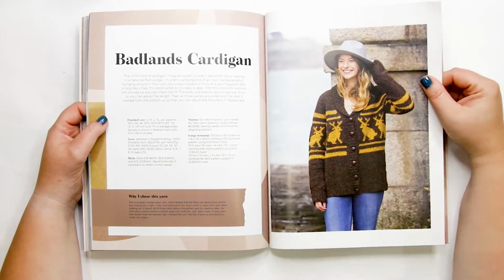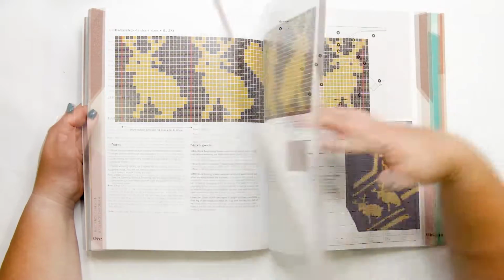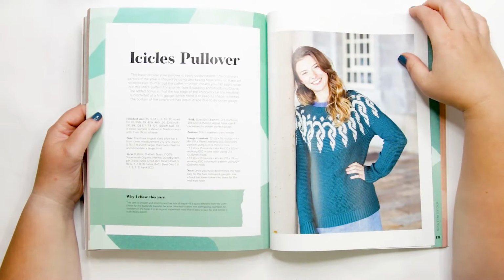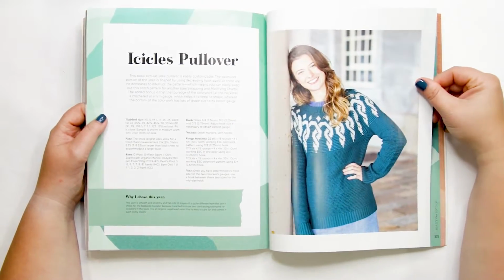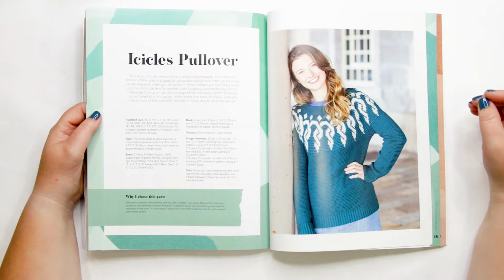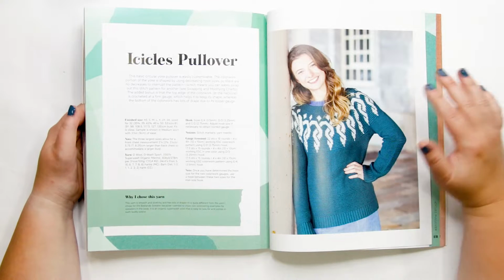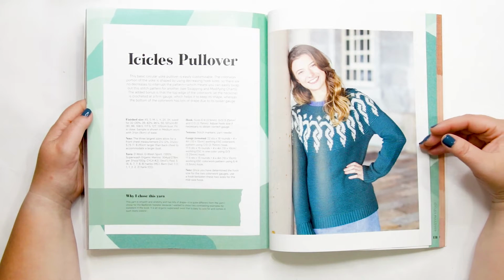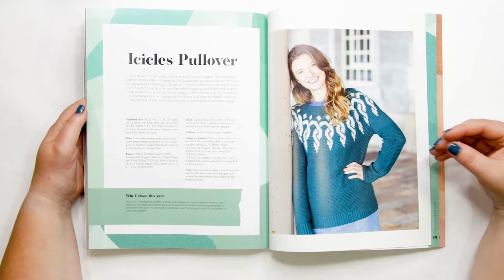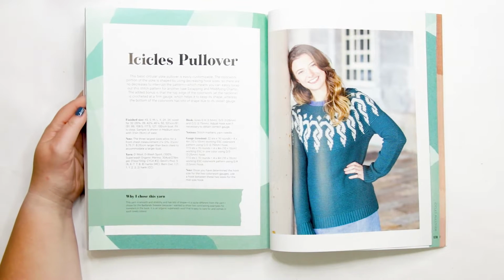The Badlands cardigan, and this is available in sizes small through 2XL. The Icicles pullover, and this is available in sizes extra small through 3XL. The patterns in the book are written using the US terminology, with a conversion chart being found on page 5 if you're more comfortable with the UK terminology. And it's next to the abbreviations chart on page 5 if you're looking for it. The patterns are beautiful, and they show that wearable fabrics can absolutely be created with tapestry crochet. And with sweater weather approaching soon, I might have to cave and make myself the Badlands cardigan.